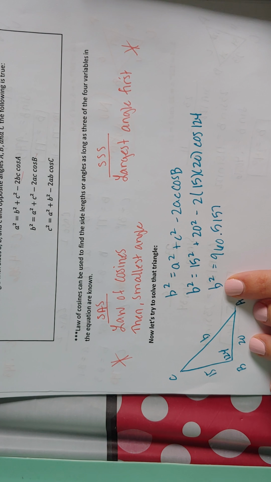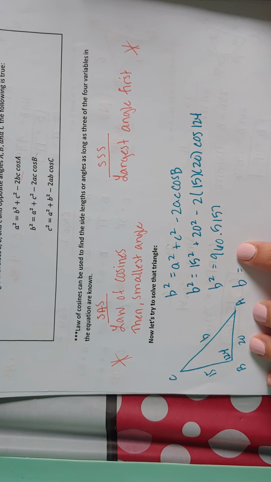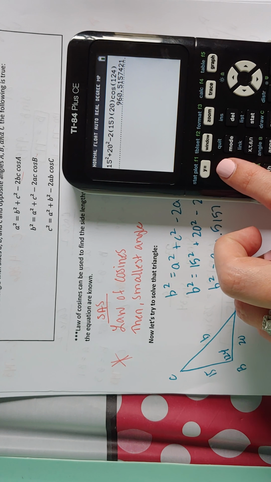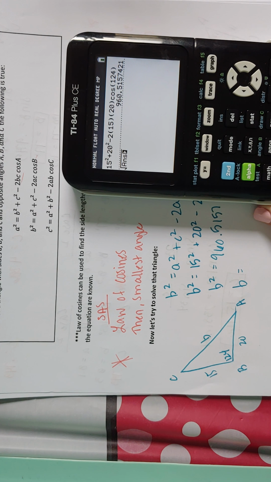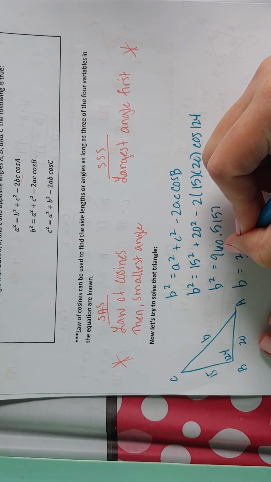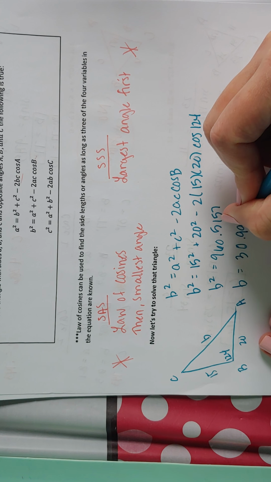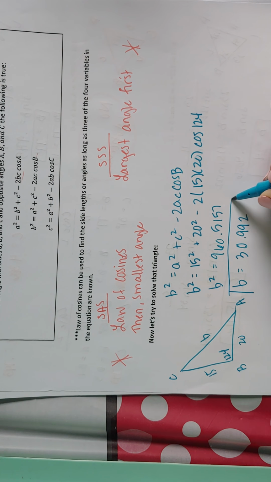960.5157. And then to get b by itself and get rid of that square, I have to square root it. So I'm going to do the square root of this. Square root and then put the answer in. To get answer, we do second negative, but you could just type it in. You get 30.99. I'm going to put 3 decimals, so 30.992. So that's your B.